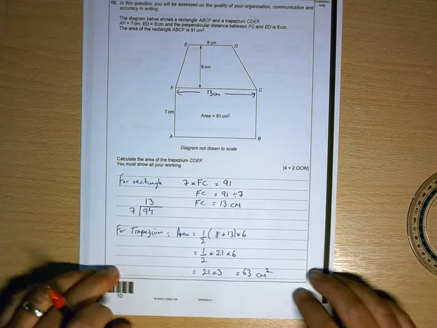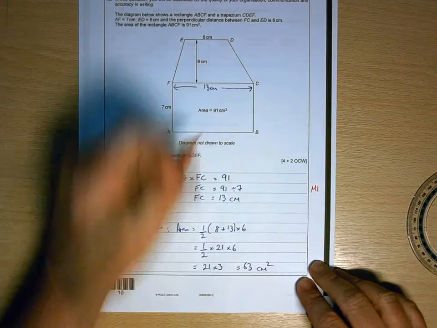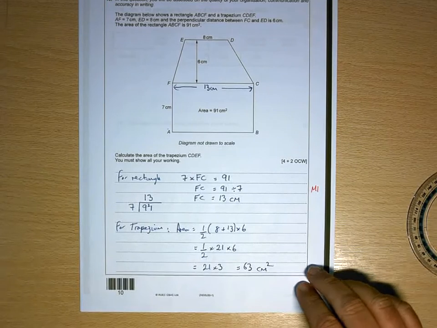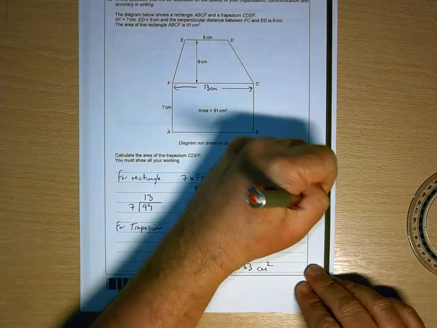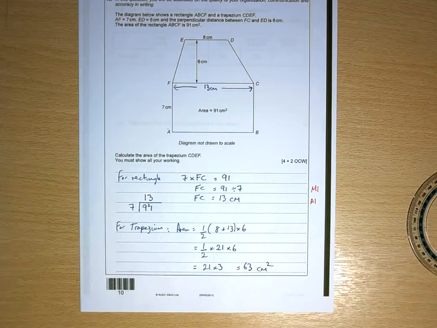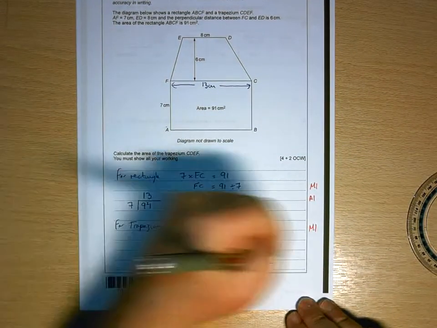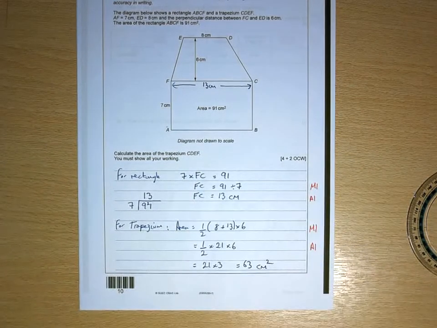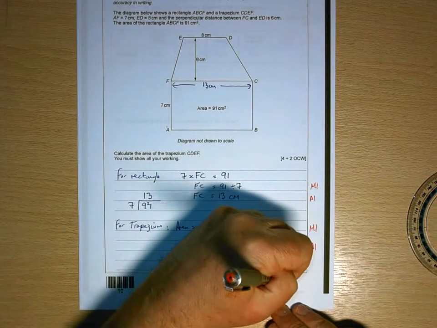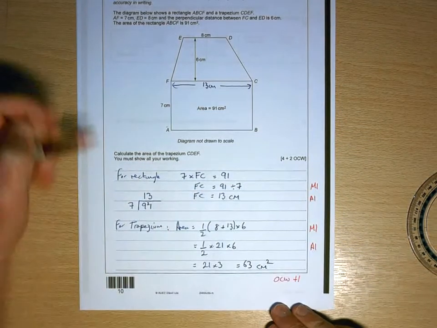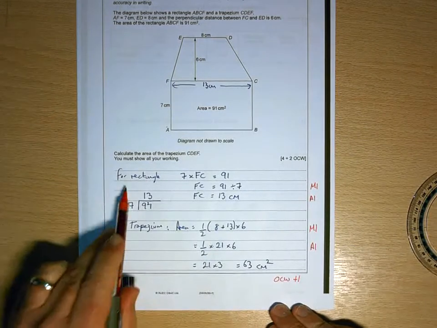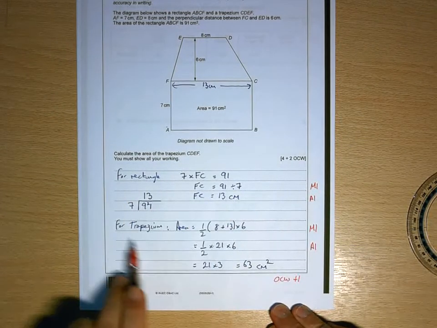Okay, marks for that. There's a method mark for doing 91 divided by 7 in order to find the length of the rectangle, and an answer mark for 13. There's a method mark for plugging everything into your formula, and an answer mark for 63. And then the OCW, there's 1 mark for just being organized, so there it's clear I'm working with a rectangle.